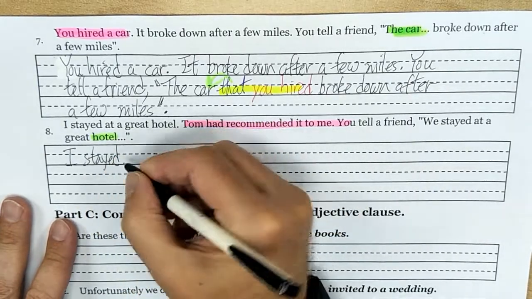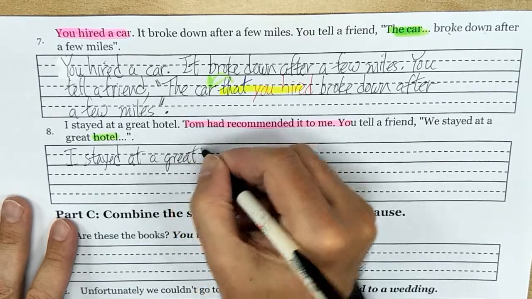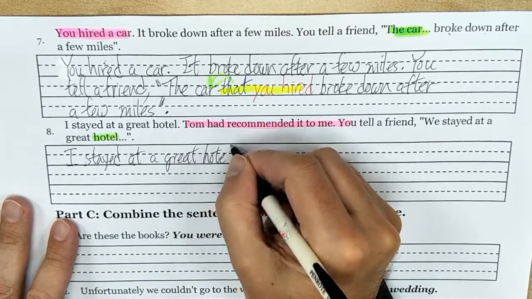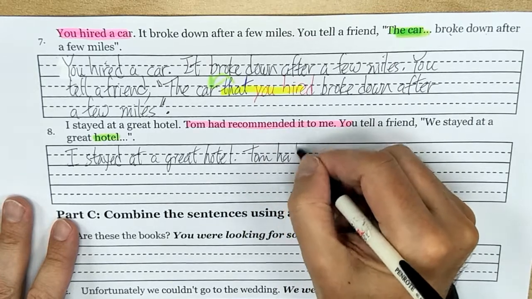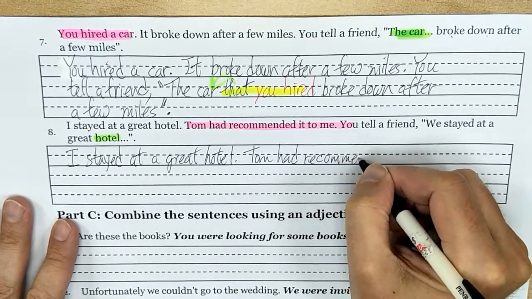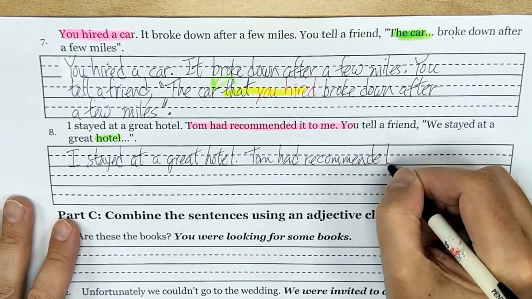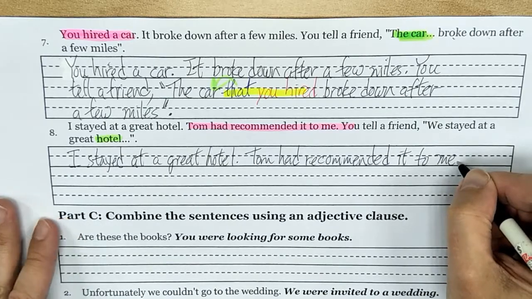I stayed at a great hotel. Period. Tom had recommended it to me. Period.